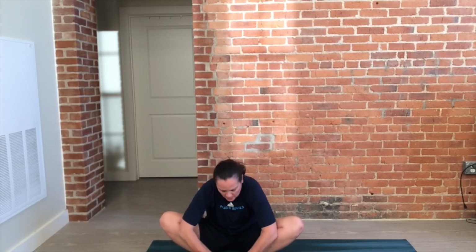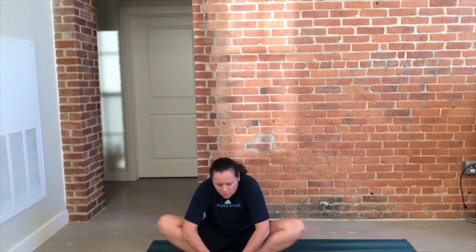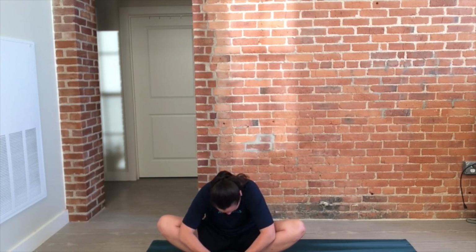All right, from this position, we're going to do the seated hip stretch, and we're just going to kind of bring our head down, hold it, our hands are on our toes, okay? And you bring your head and chest kind of to your feet.